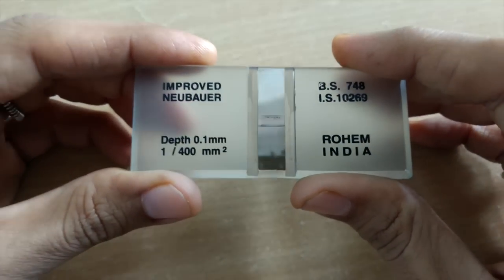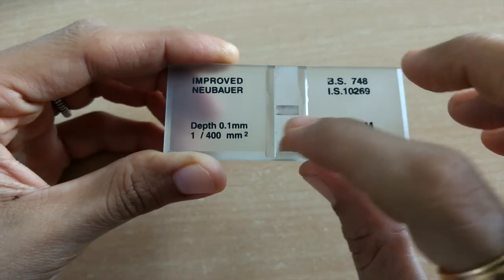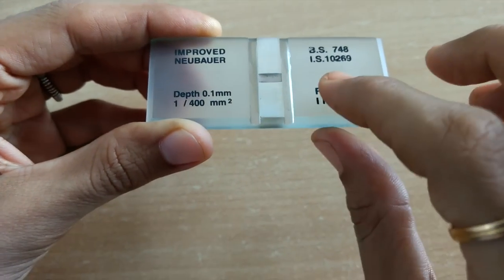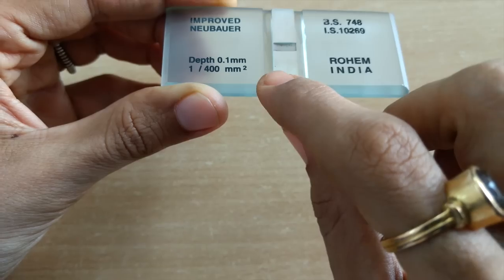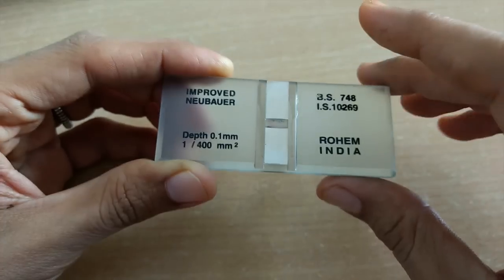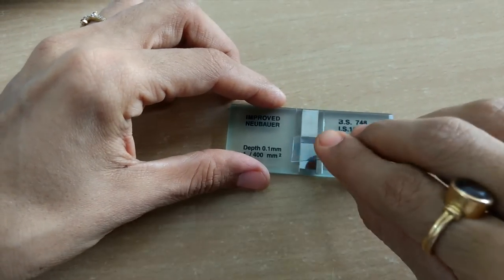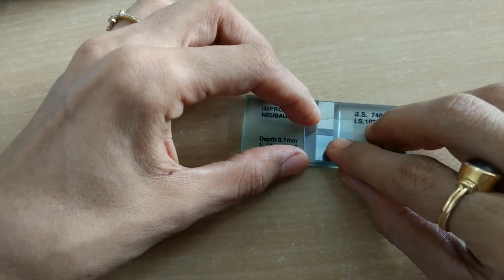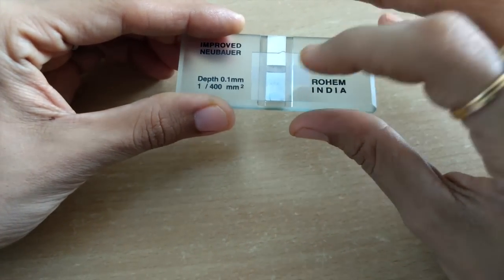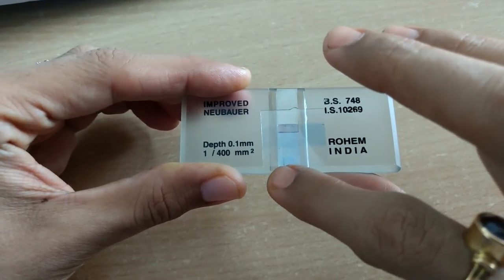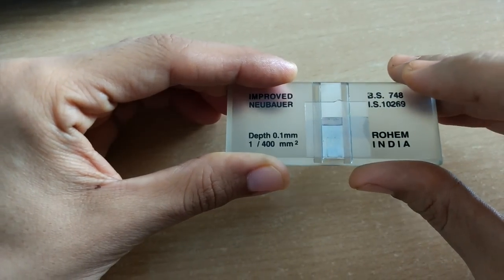Now the central platform or the floor piece, this part, is wider and it is 0.1 millimeter lower than the lateral platform. So these 2 lateral platforms are 0.1 millimeter higher than this central platform. What is the use of this? Whenever we are placing a cover slip on this Neubauer chamber, on this central part, the depth of the area in which we count either RBC or WBC in different counting chambers, we'll discuss, becomes 0.1 millimeter.